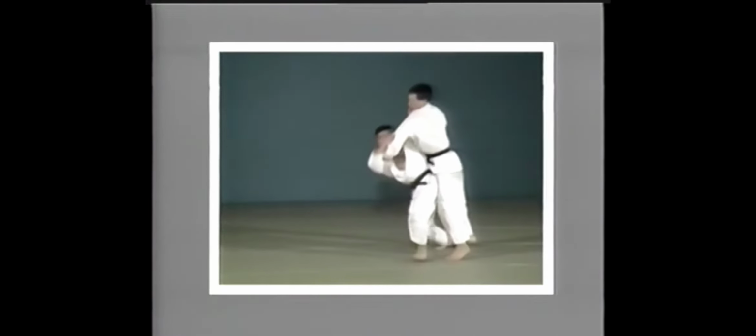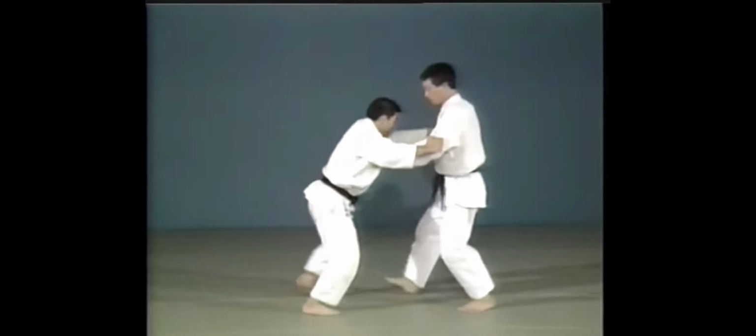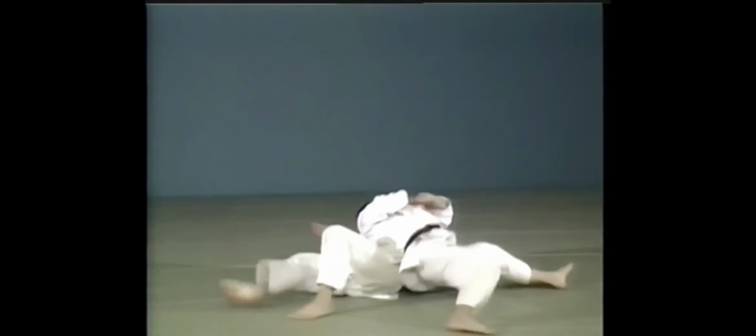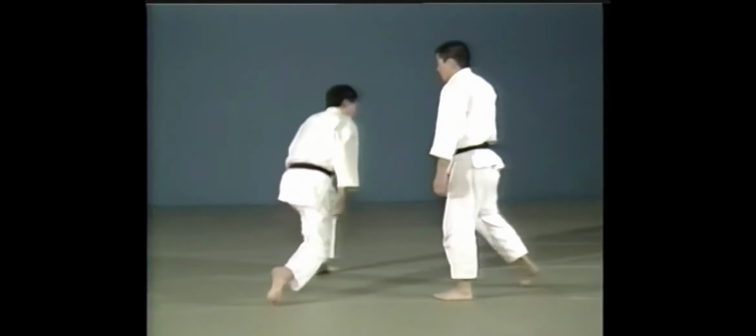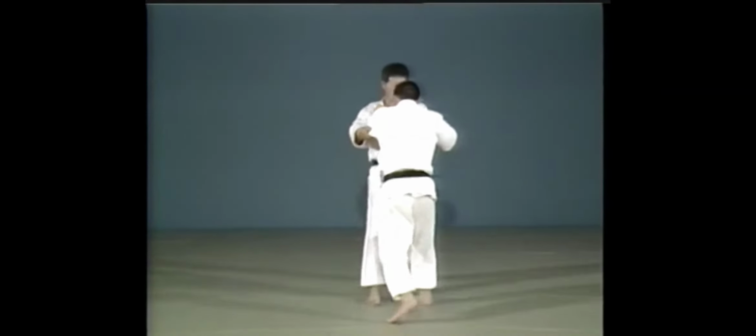Harai Makikomi. In Harai Makikomi, you lift your opponent up using Harai Goshi, then throw, wrapping him around you. There are two ways to throw. In the first method, lift up your opponent and wrap him around you as you grasp him by the arm like this.